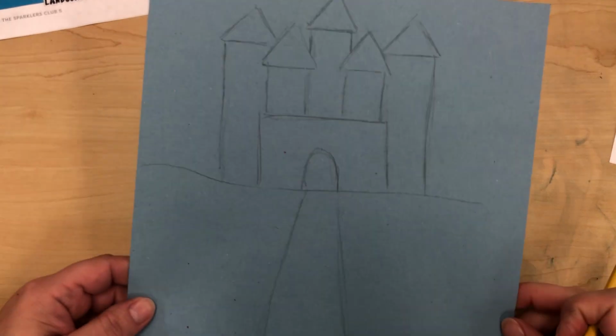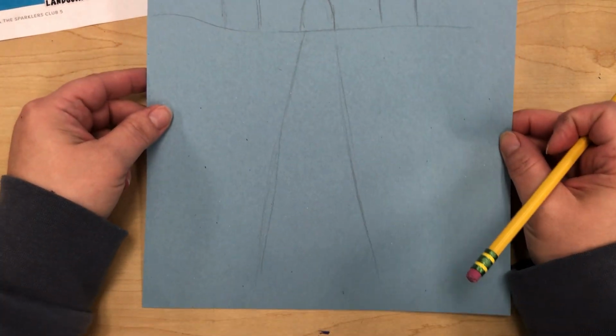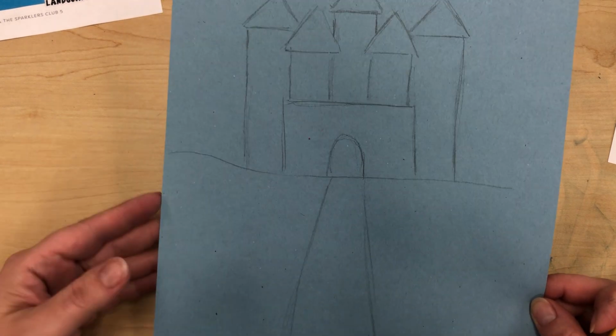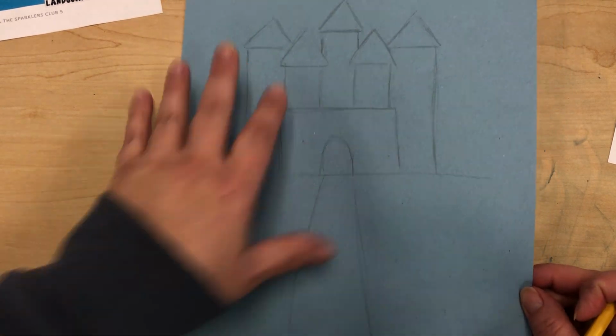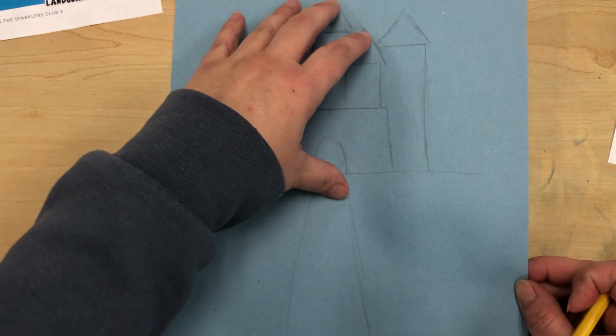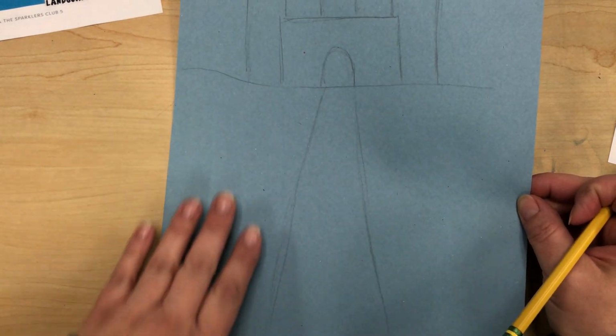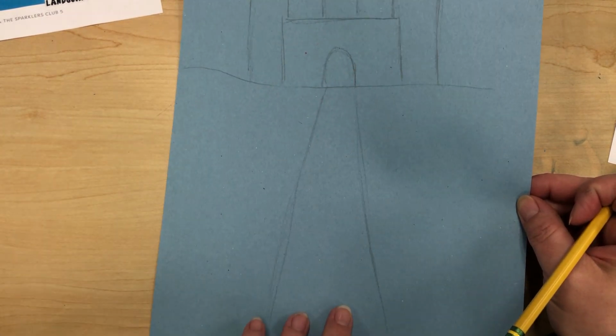What I do want you to notice first is look at how my paper is arranged. It is vertical, so it's tall, because I want to have the castle in the top third of the paper, and then we're going to eventually have trees and obviously my pathway.